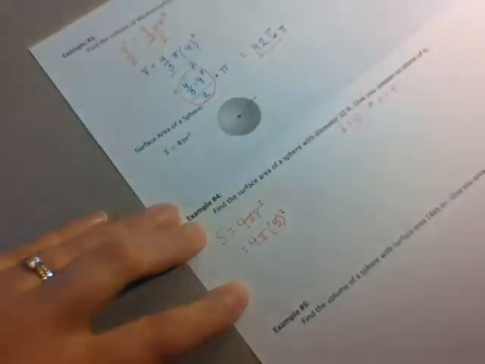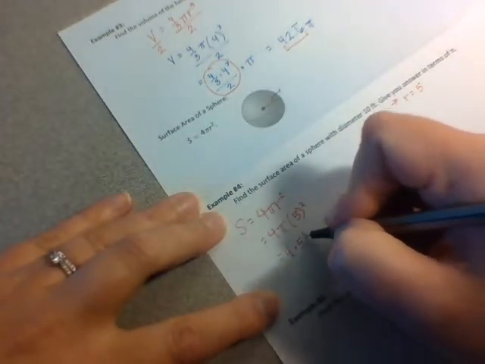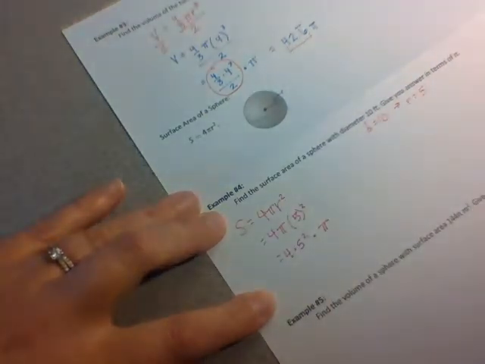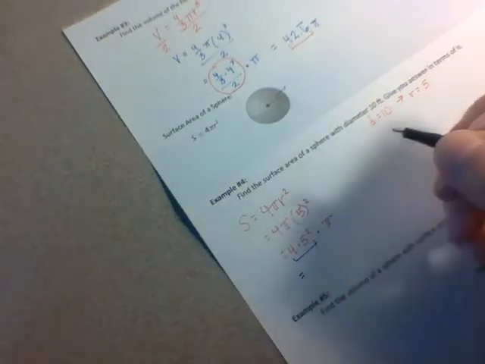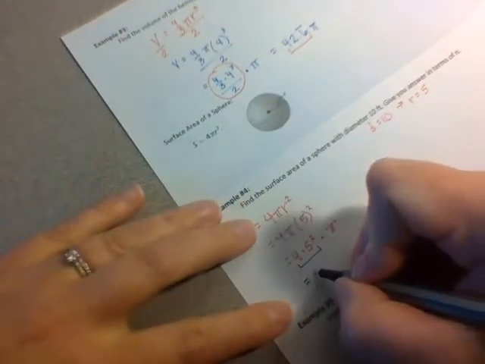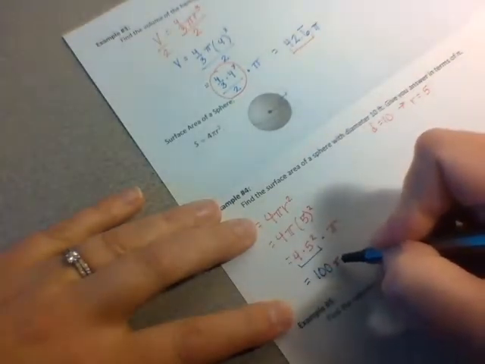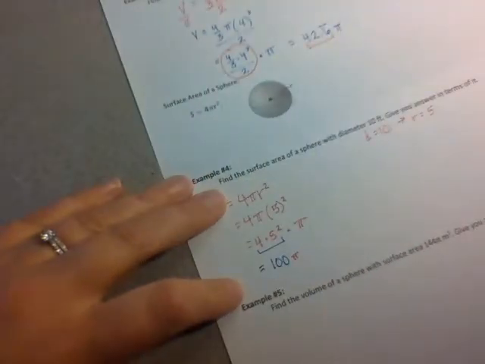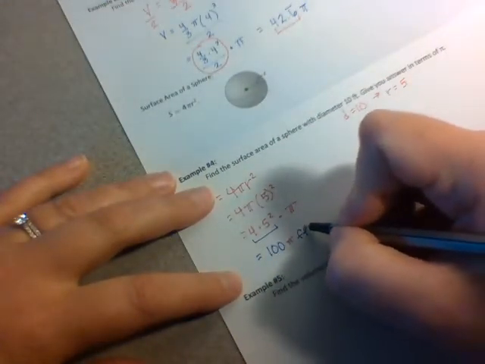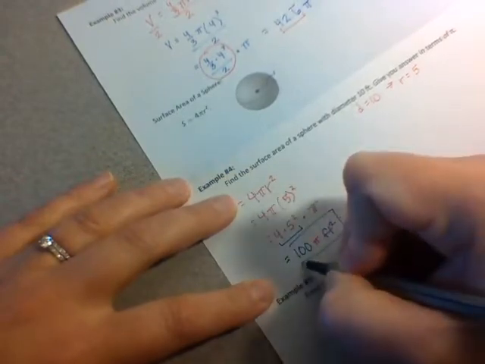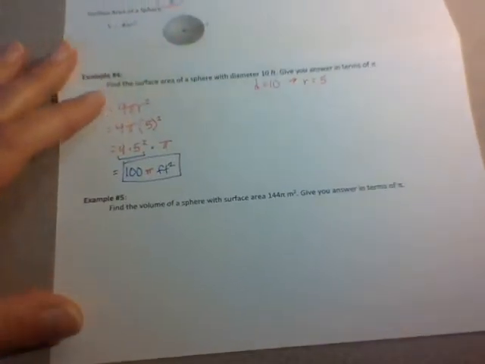And then notice it says in terms of pi, so we can rewrite this as 4 times 5 squared times pi, so that we can just evaluate 4 times 5 squared. And 5 squared is 25. 4 times 25 leaves us with 100 pi. And then from there, we're going to put in our units, which are feet, and then of course it's area, so feet squared. That's the surface area, given the diameter.